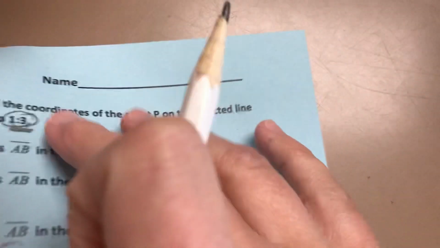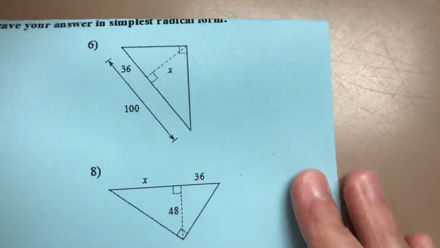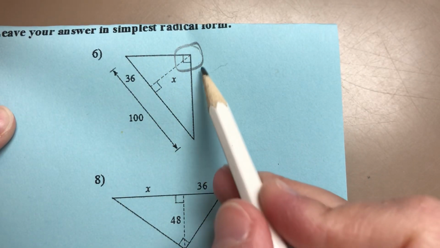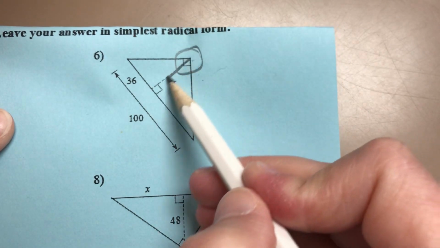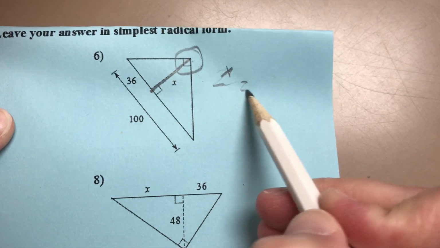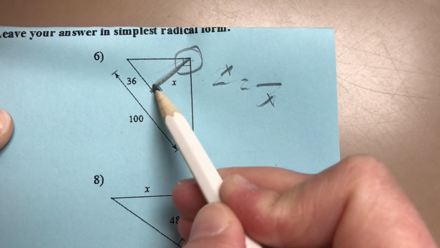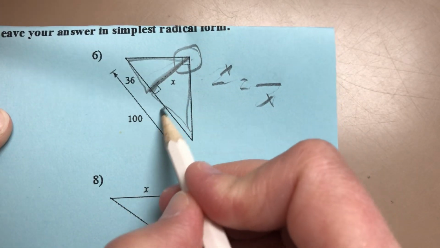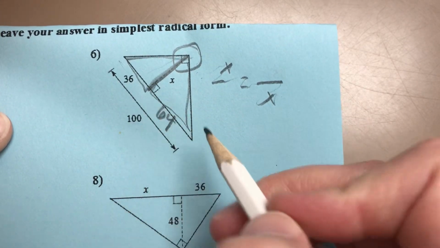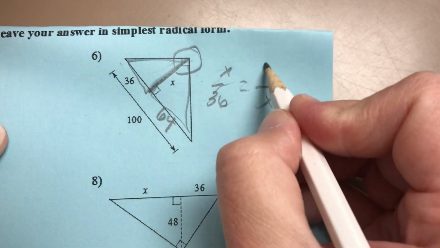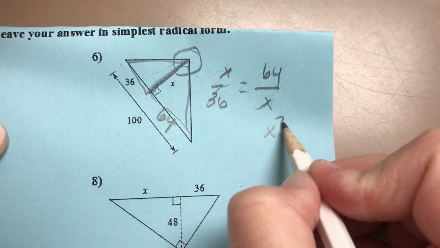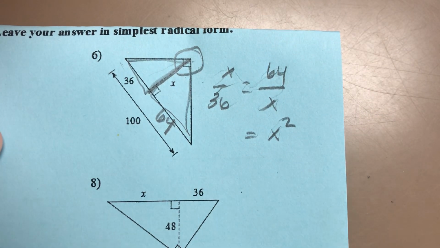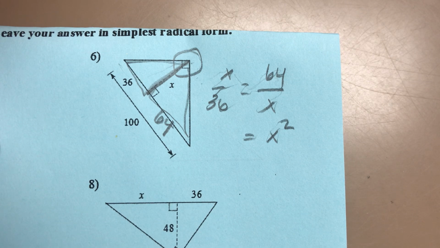Number 6, I'm just going to fold this paper so it's easier for me to move it to the camera. Again, I start at the right angle of the largest triangle. There's my large triangle. There's its right angle. Here is the part that will repeat. X is a part of the small triangle and the medium triangle. So you'll see that 36, I also need 64 here. So 36 and 64 are going to be my other 2 pieces. So I cross multiply, I get x squared equals whatever 64 times 36 is.